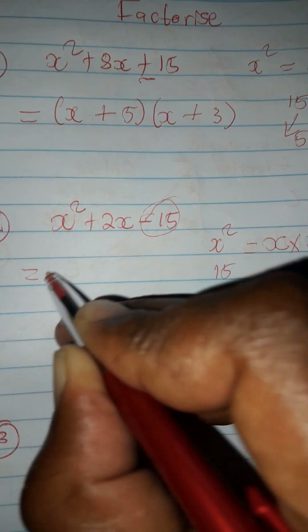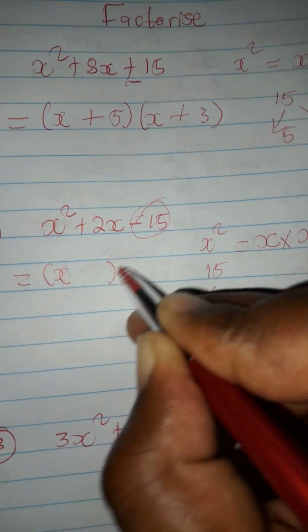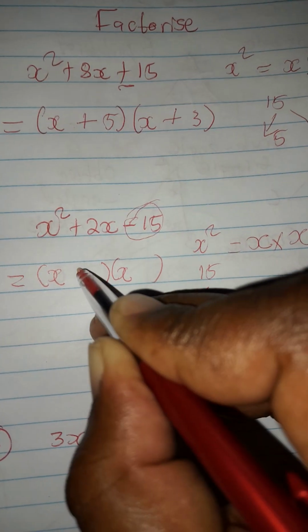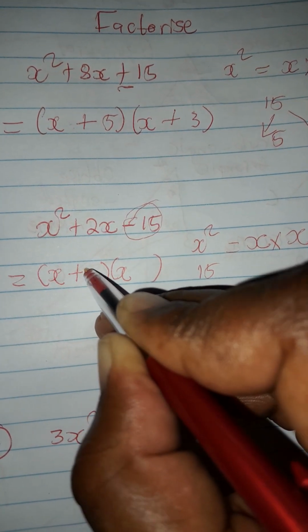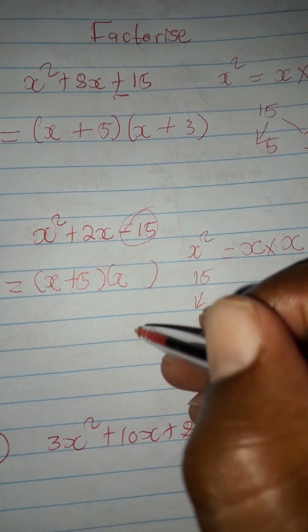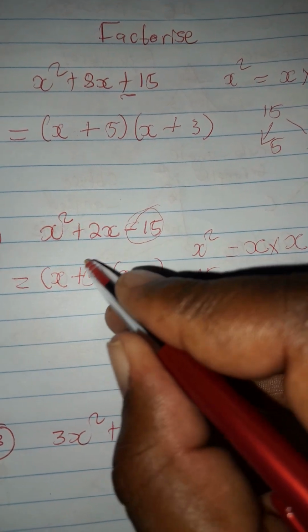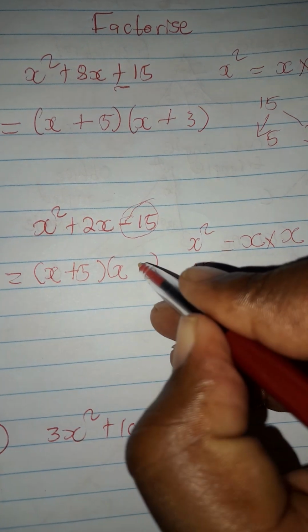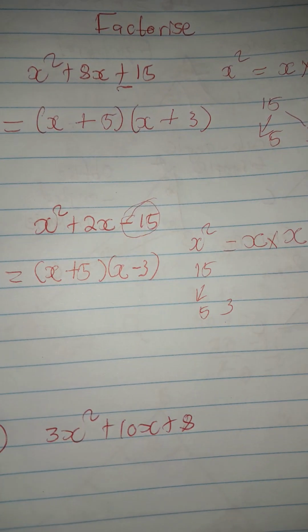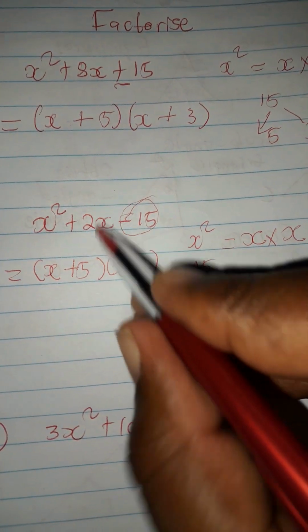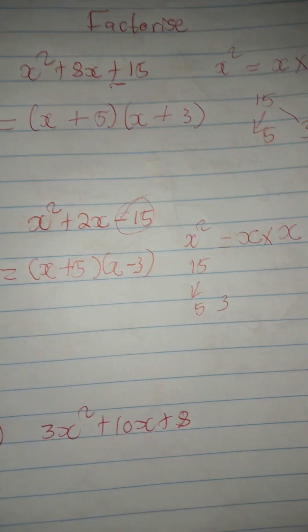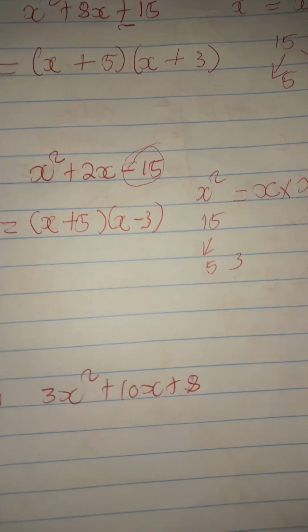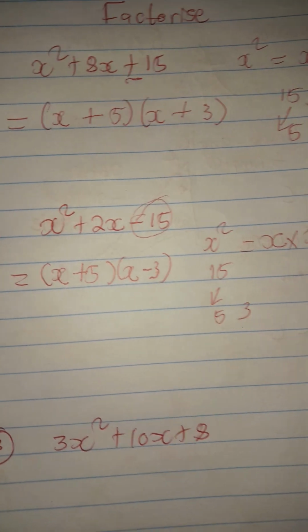So let's put this into practice. So we have x as well as x. Remember I told you that the larger factor will get a plus sign. So it's going to be plus 5 as well as minus 3. So 5 minus 3, that's 2. And 5 times negative 3, that's negative 15. Okay, this is 100% correct.